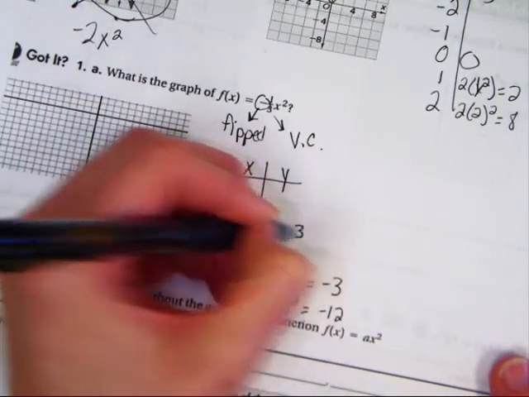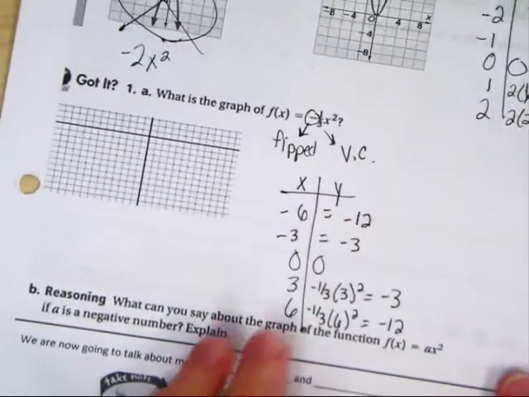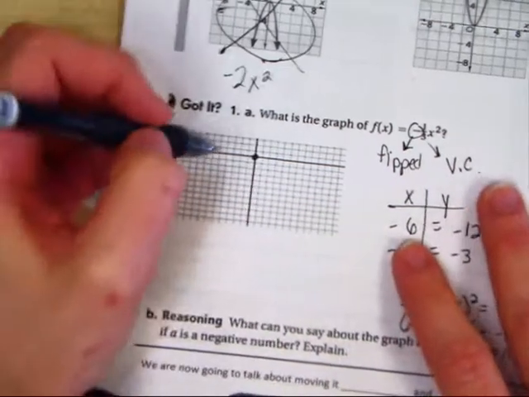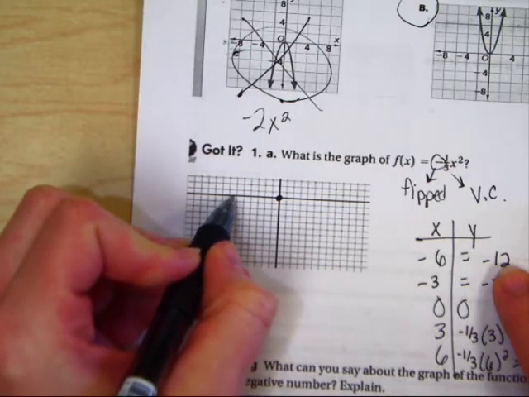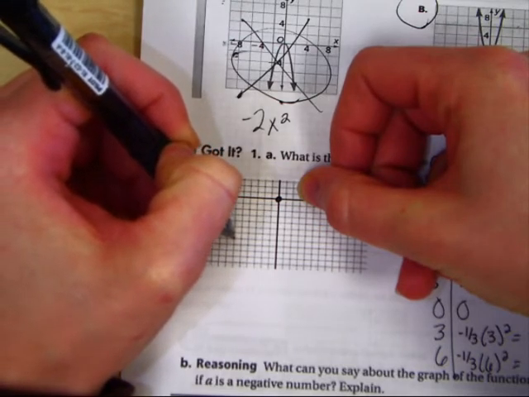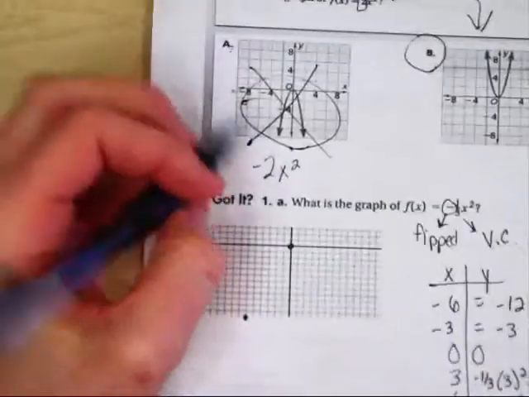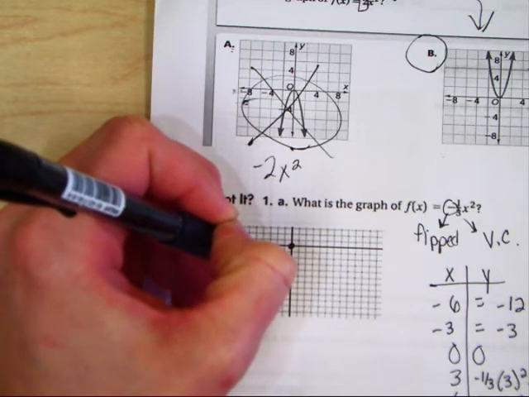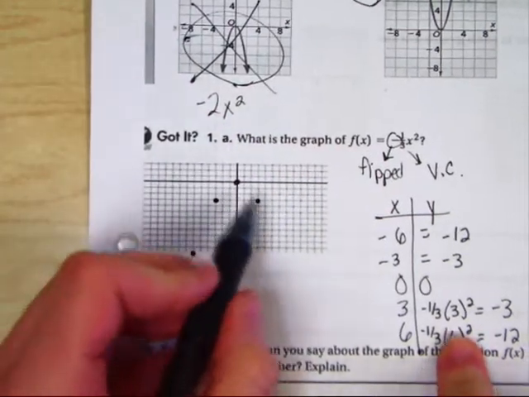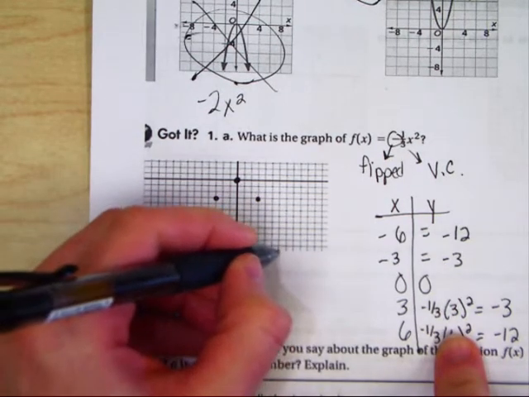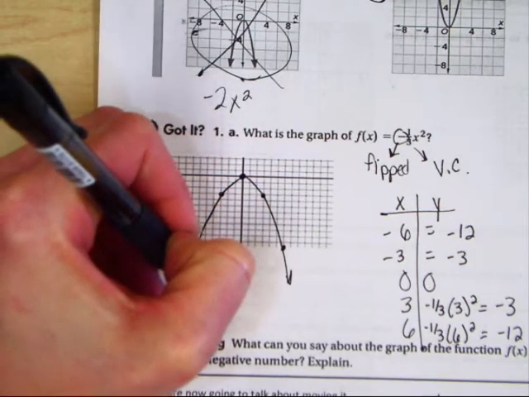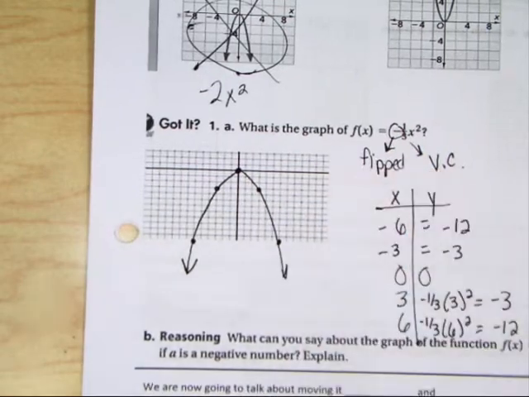As long as you did those bottom ones right, these will be a perfect reflection of the bottom. So let's plot our points. Okay, let's go left 6, down 12. Now go left 3, down 3. 0, 0 we already did. Right 3, down 3. And be careful when you count this one out. It's going to be down 12. All right. Once you get your points plotted, connect to make your U shape. And you have a perfect quadratic that has been flipped and vertically compressed.